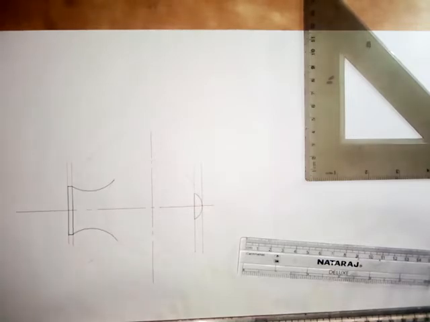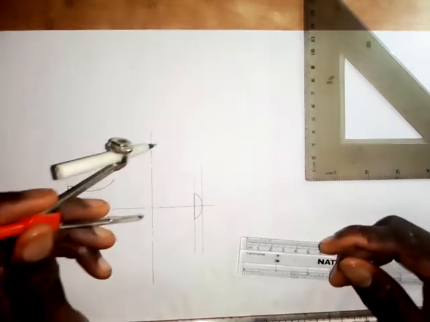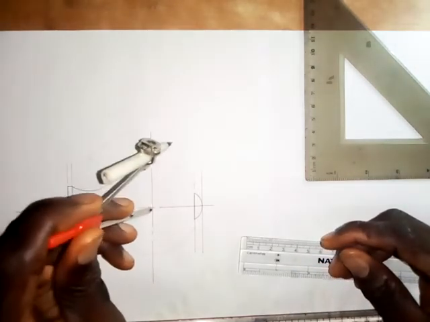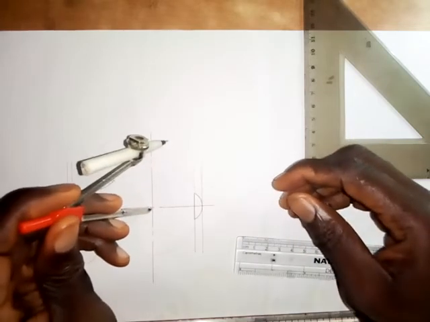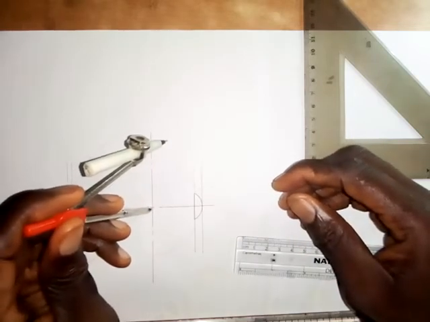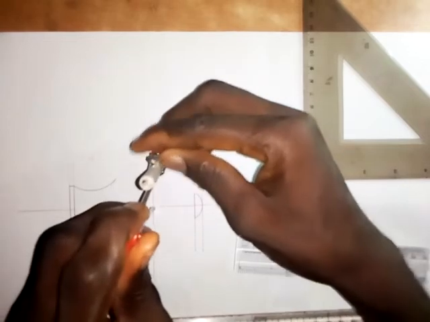All right, so after doing this, the next thing that I'm going to do is to make this thick. So you put it at the center here, and extend to this point here.